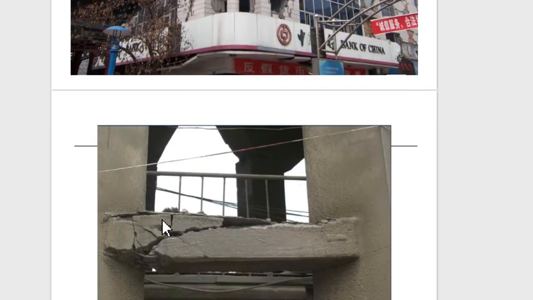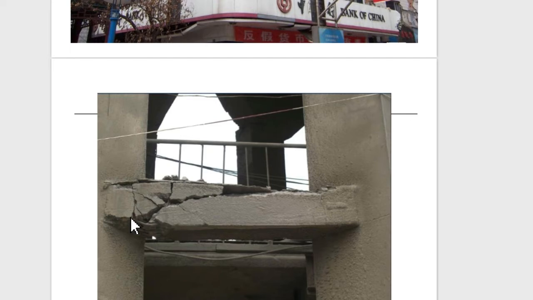This picture shows a beam between two walls. We call it an energy dissipating beam. Okay, it's usually designed to dissipate energy and coordinate the walls' forces and displacements.